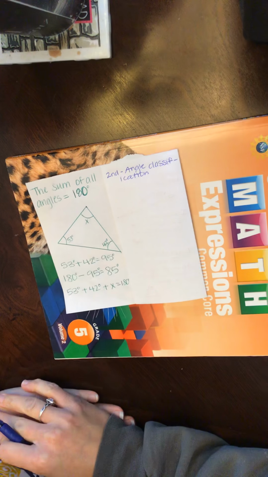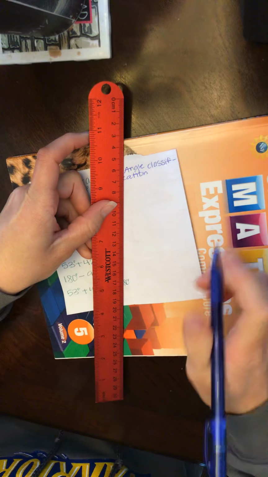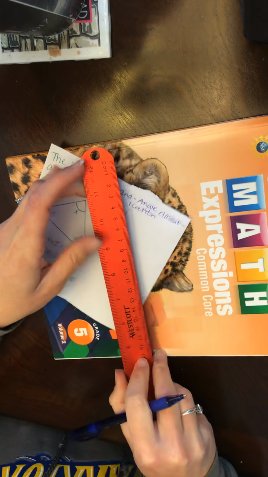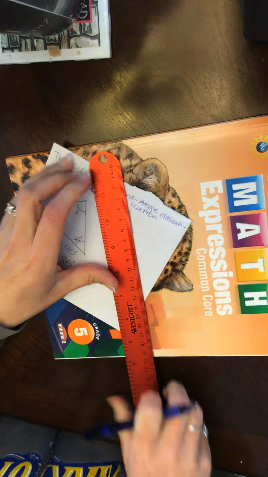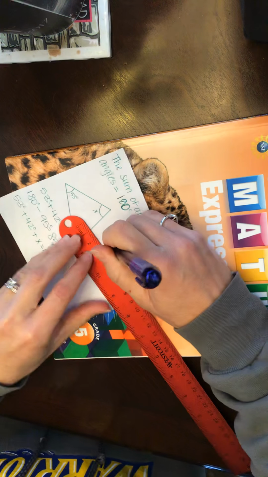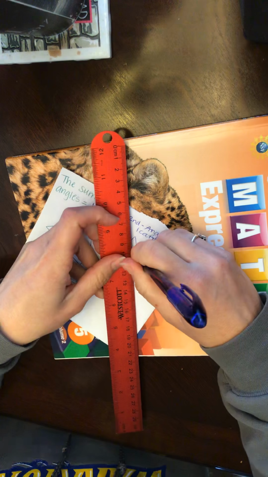So here's the thing. You can classify a triangle upon its angles. I should make that one a little bit longer. Otherwise it's going to look like it's right. I don't want to write one. Okay.